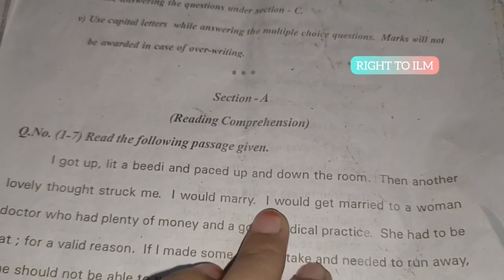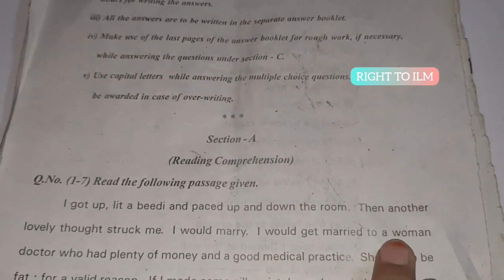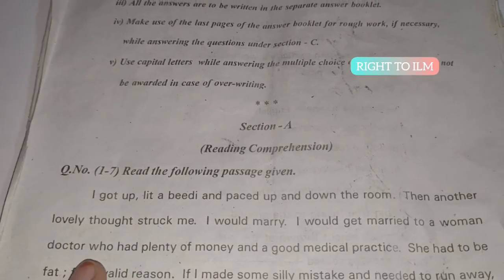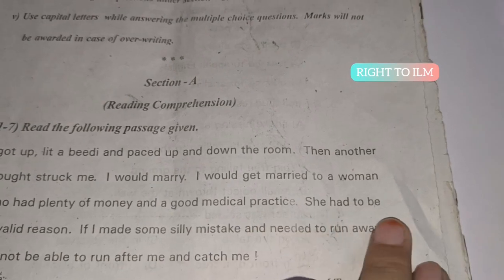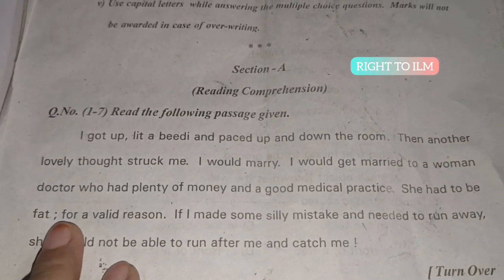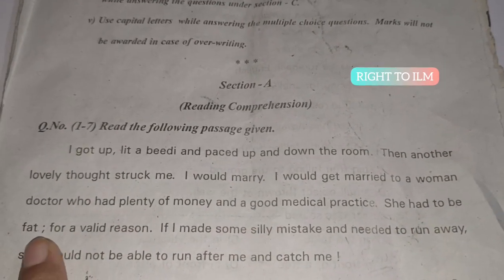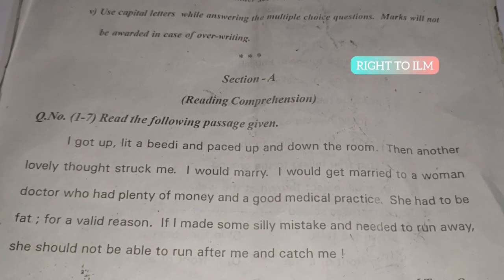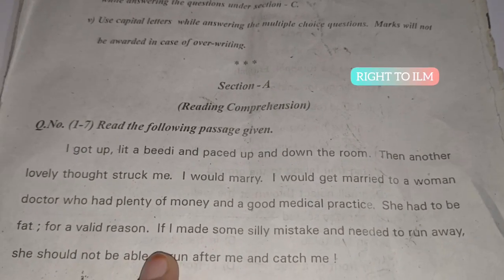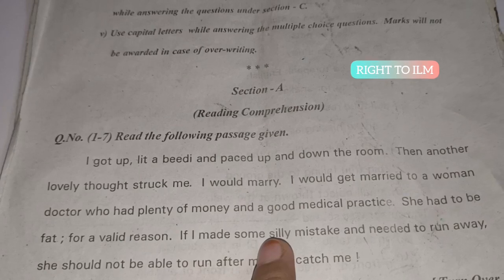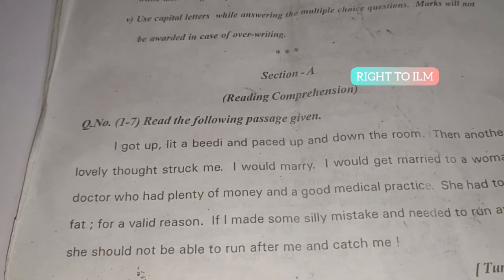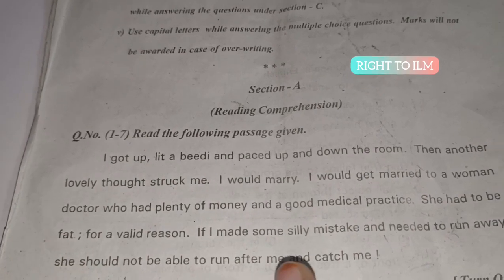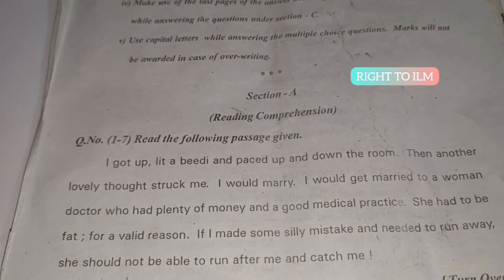Simply, I would get married to a woman doctor who had plenty of money and a good medical practice. She had to be fat. She had to be fat for a valid reason. And the reason is, if the narrator makes some silly mistakes, he needs to run away, and she should not be able to run after him and catch him.